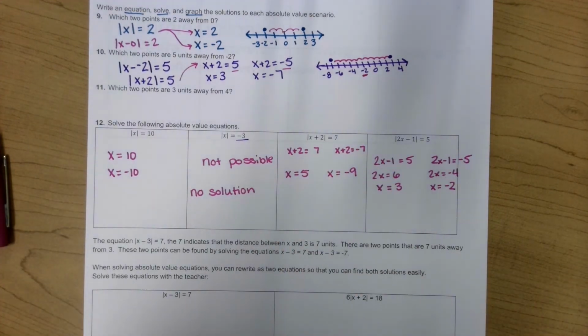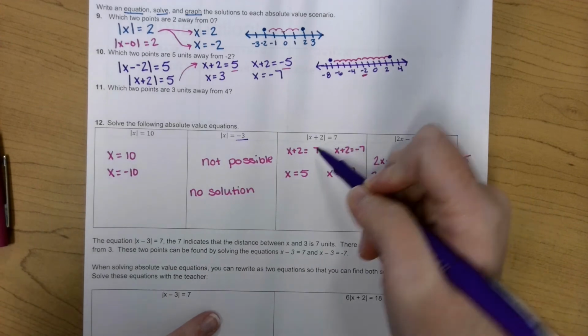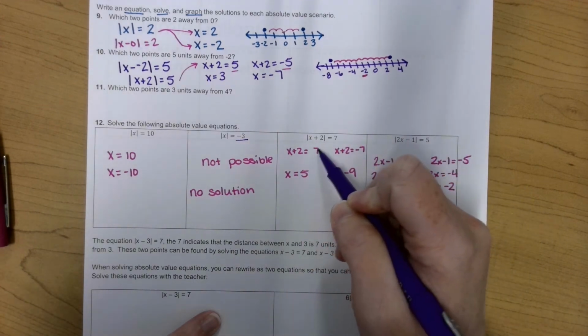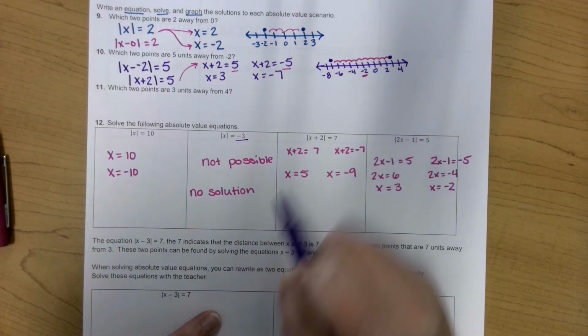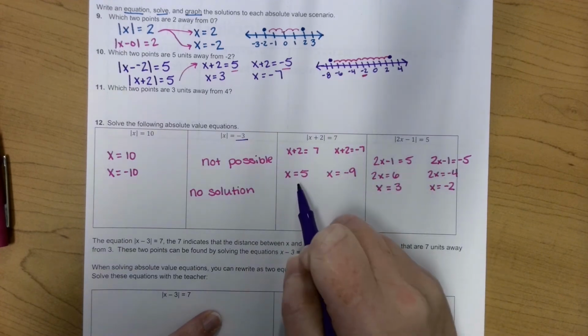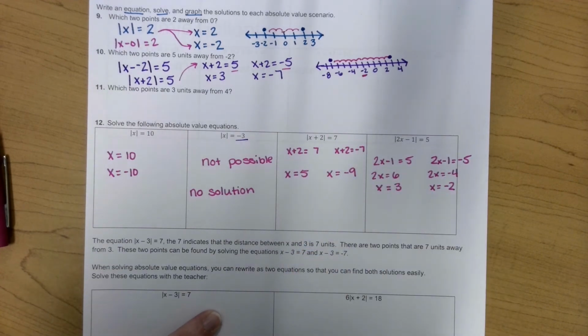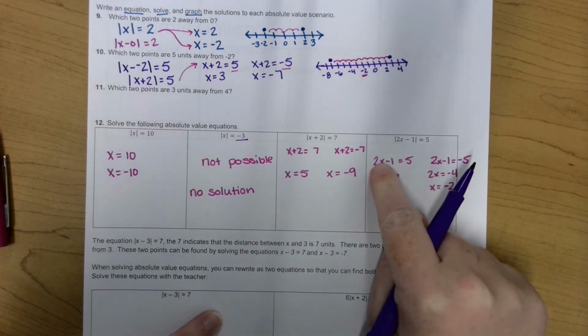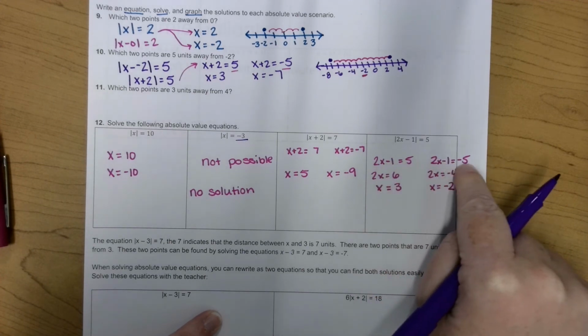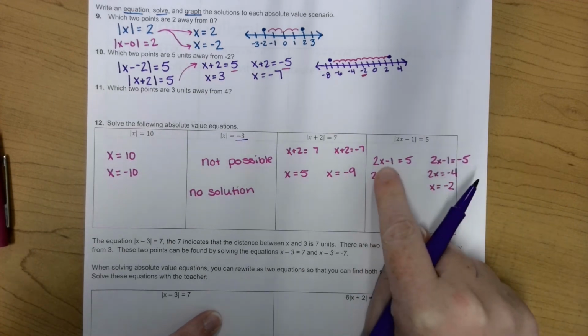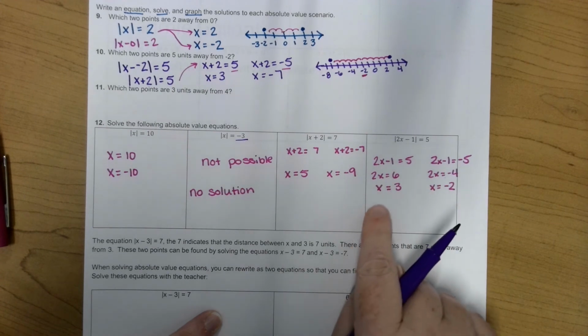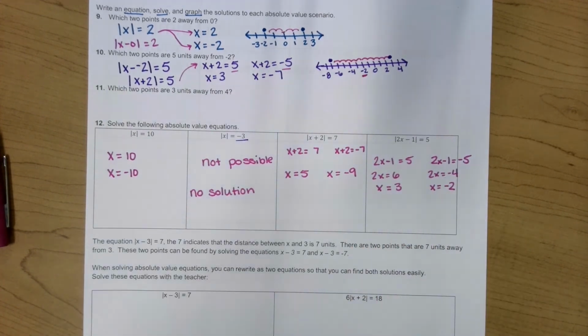Okay, so third one, split it into 2. X plus 2 equals 7. X plus 2 equals -7. You can subtract 2 from either side, get 5 and -9. Here we have 2x minus 1 equals 5 and 2x minus 1 equals -5. Add 1 to each side, divide each side by 2. You would end up with x equals 3 and x equals -2.